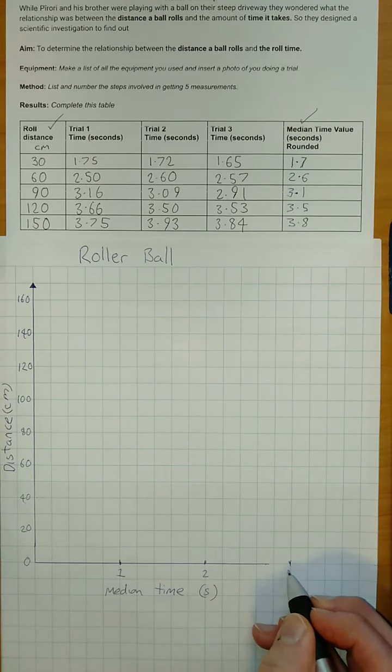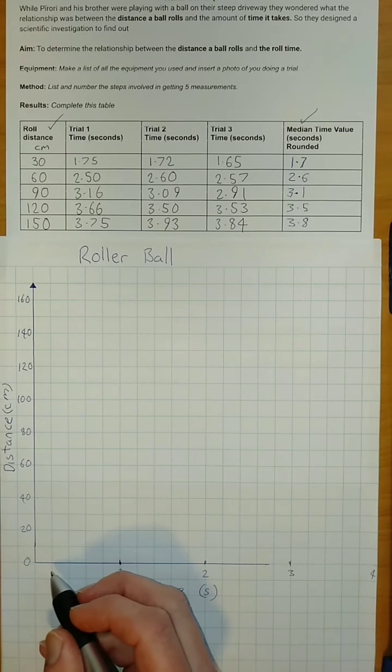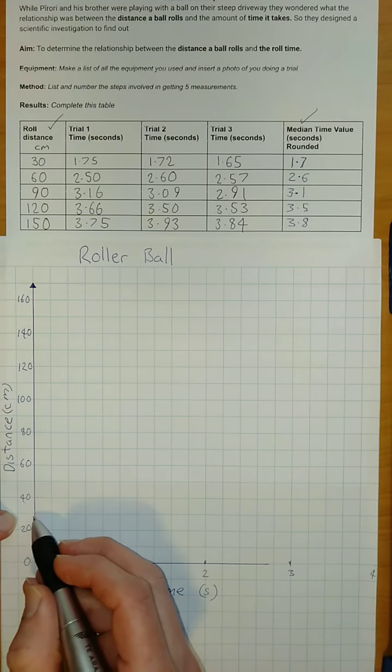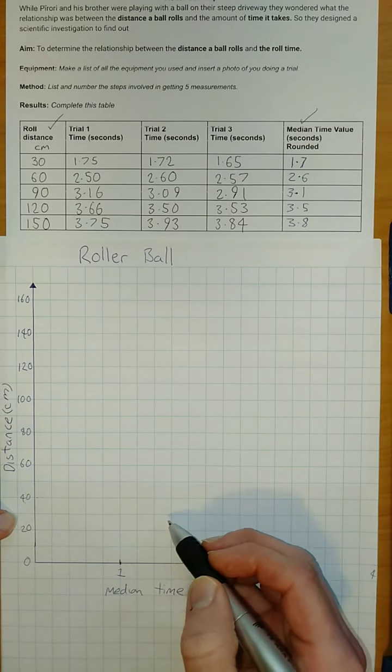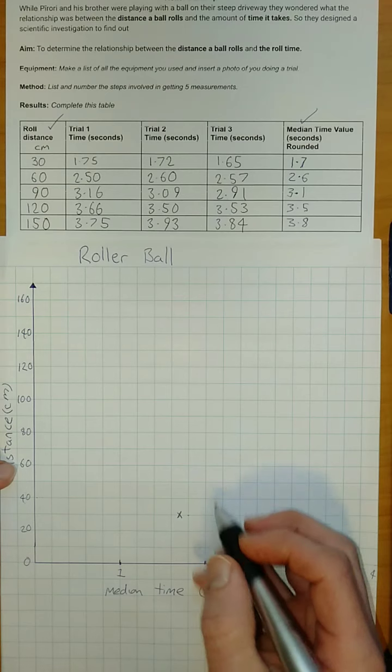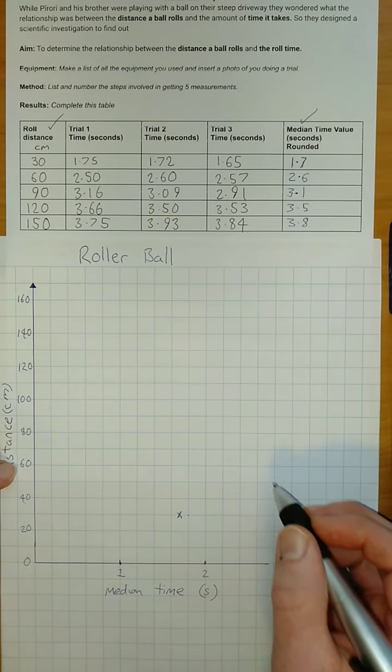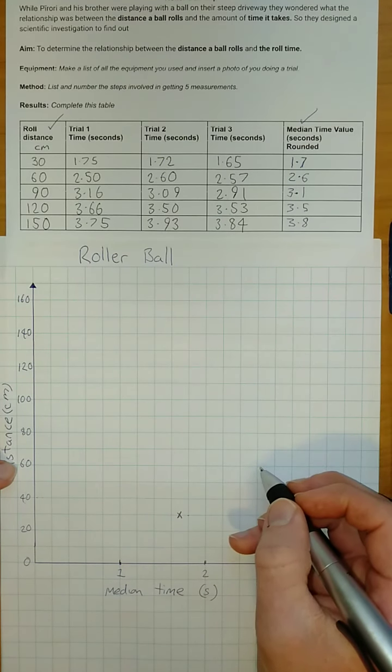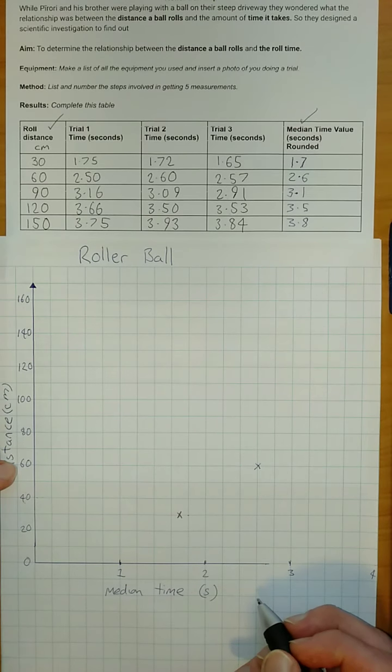And time to start plotting. So my first number is 30 centimeters and 1.7. So if we go to 30, which is this line here, and we go to 1.7, so that there would be 1.8, so 1.7 is just there, and we're plotting with crosses, not dots. Our next one is up to 60, and it's at 2.6. So here's 2.6, and there's 60, another cross.